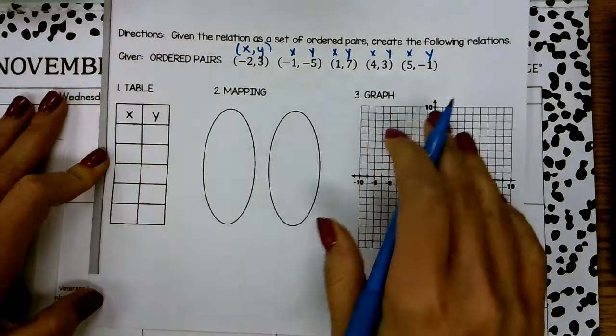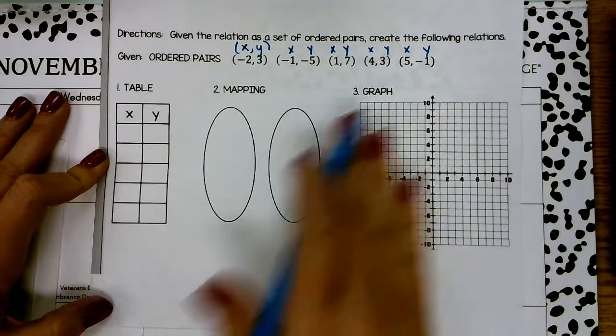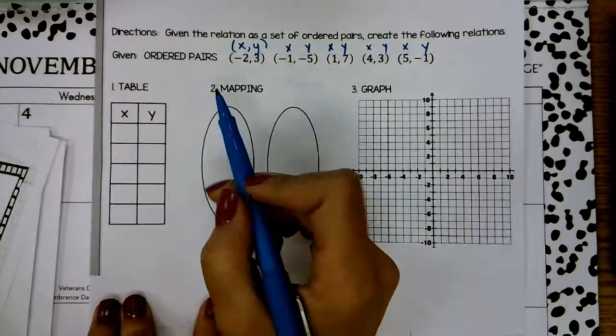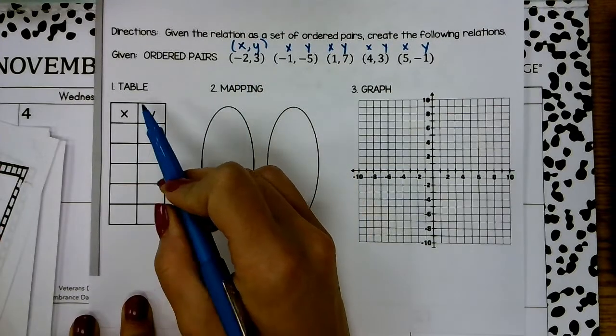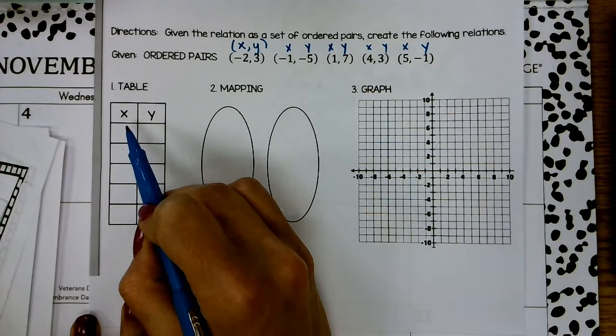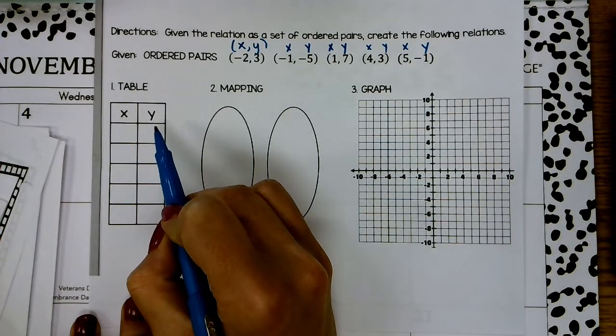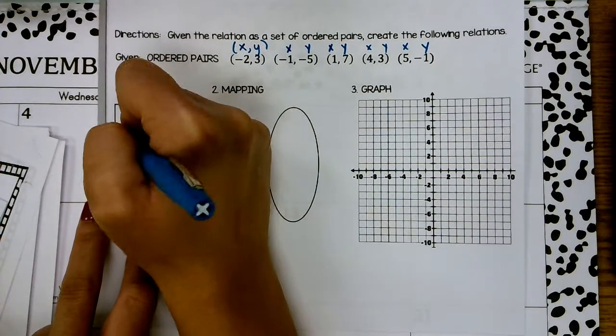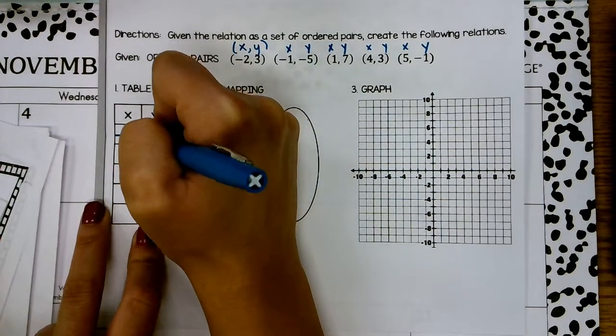Once you do that, it makes it easier to create your table, your map, and your graph. For the table, we're just going to take each ordered pair and put them in the xy table here. For each ordered pair, we'll put the x value in the x column and the y value in the y column. So the ordered pair (-2, 3) we would put in our table like this, -2, 3.